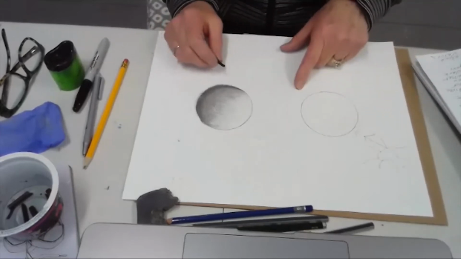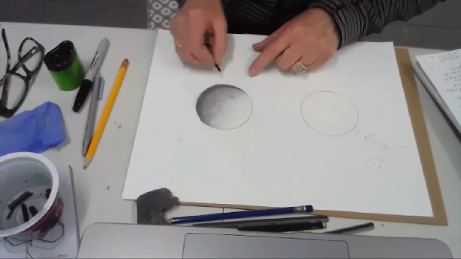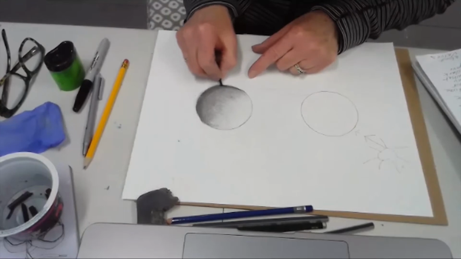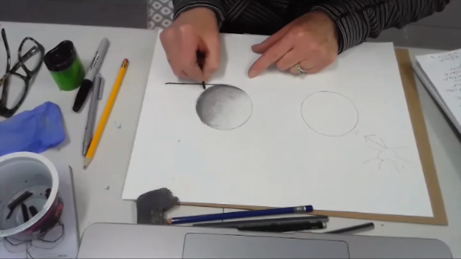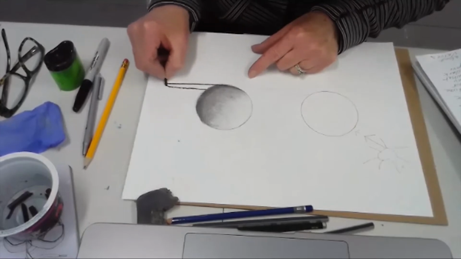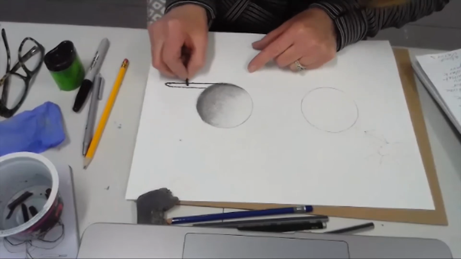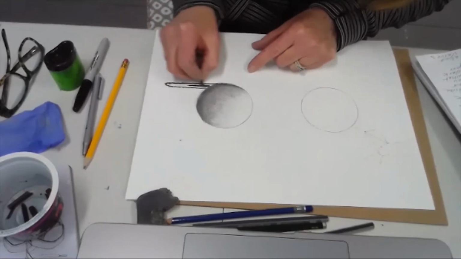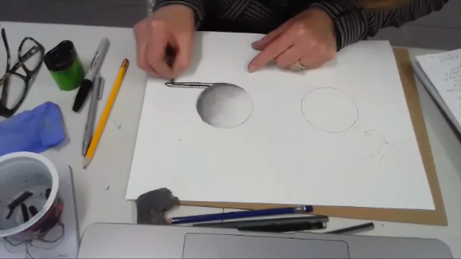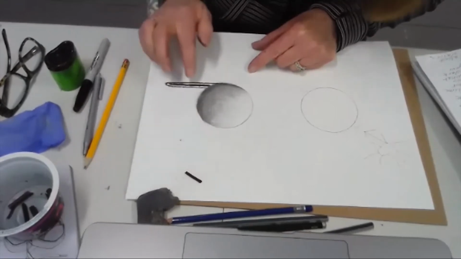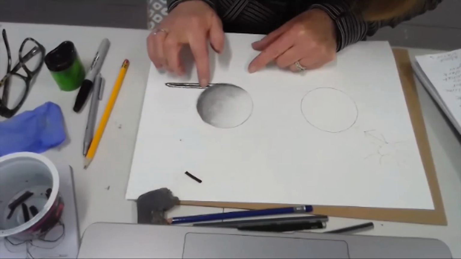Now, as we said before, there's probably a shadow coming down here. So I'm going to go ahead and make a little bit of a shadow. The inside of shadows are quite dark, and as they go towards the edges, they get a little bit lighter. So I'm not going to use any more charcoal. I'm just going to blend it right from here.